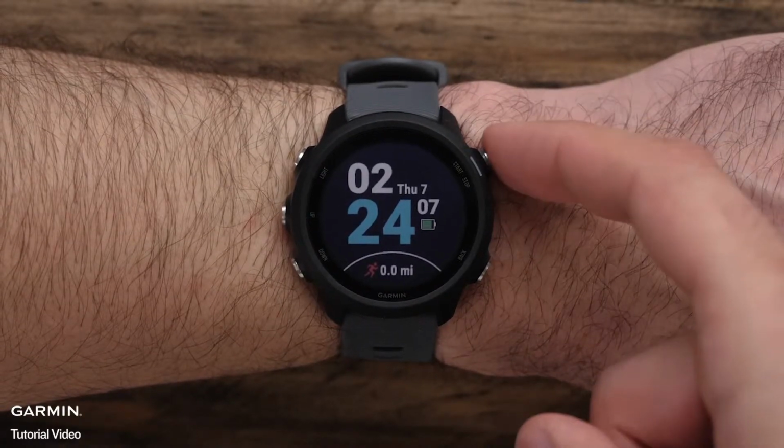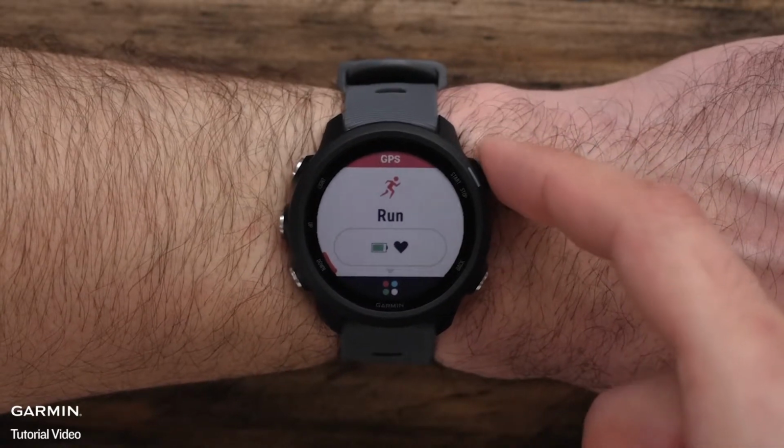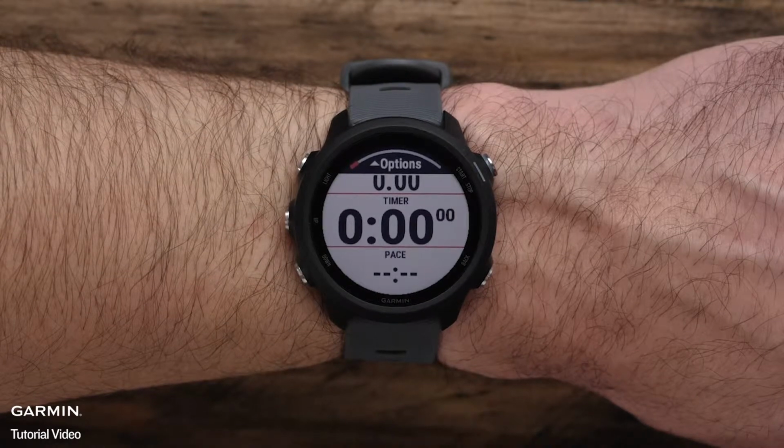Begin by pressing the Start key. Select the profile that you would like to edit. For this video, we'll be using the Run profile. Here is where you can see the data fields for that activity profile.